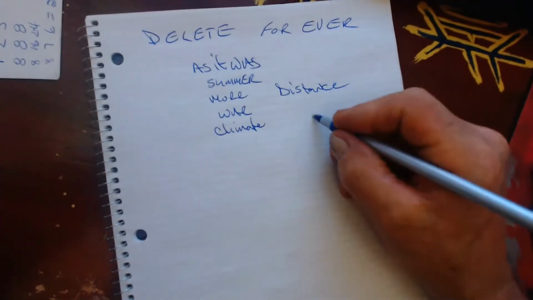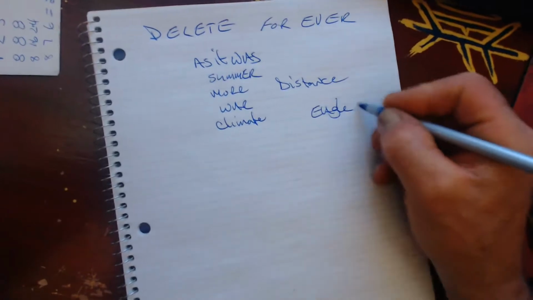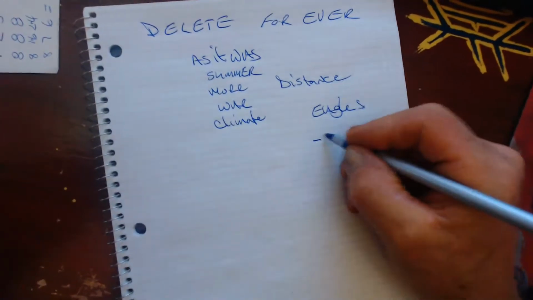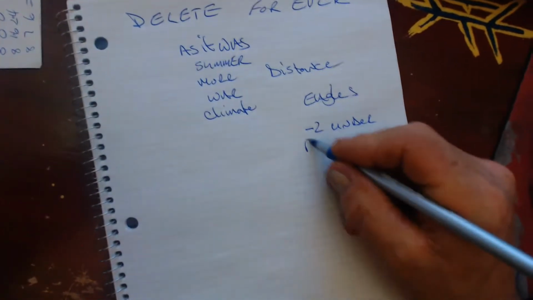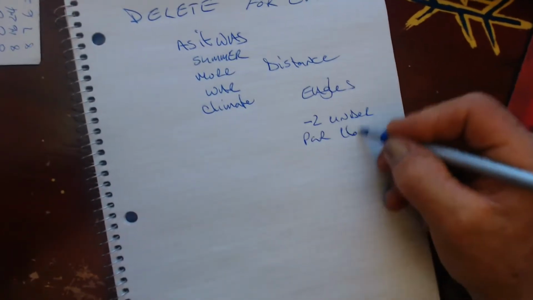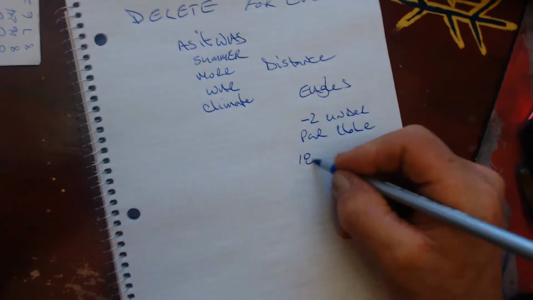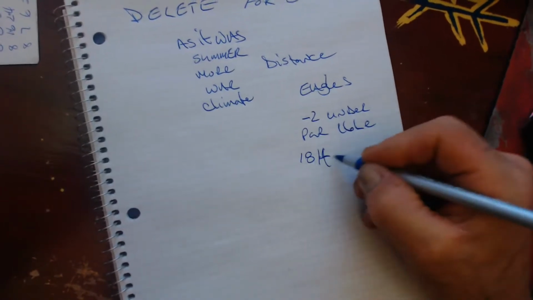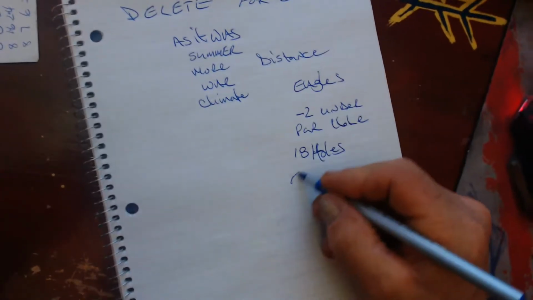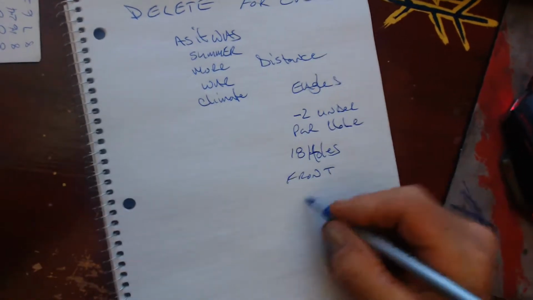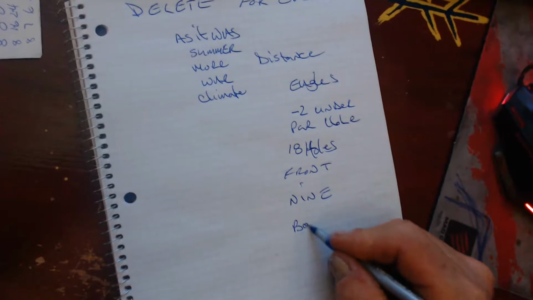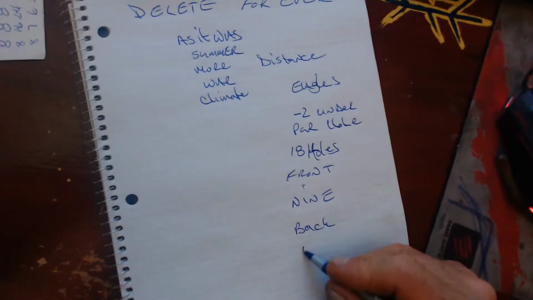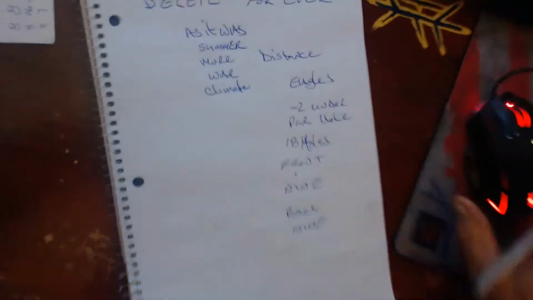We are where the eagles are. What is an eagle? An eagle is -2 under par for the hole. There are 18 holes. They call it the front 9 and the back 9. And you can look at this in many different ways.